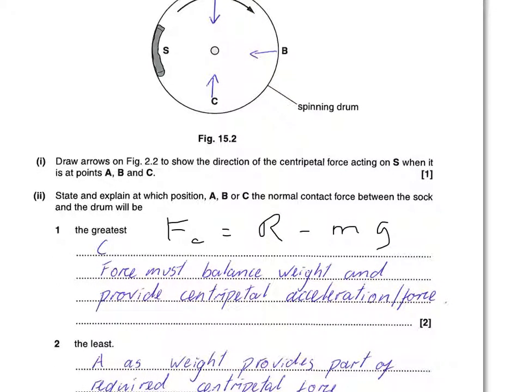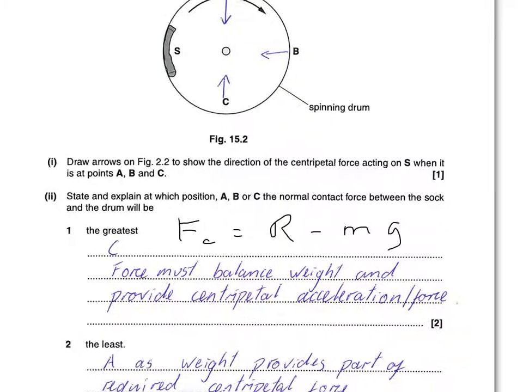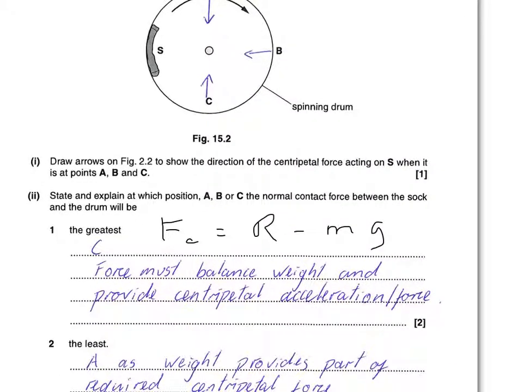Moving on, here's the challenge. State and explain at which position the normal contact force between the sock and the drum will be greatest and least. This really does need you to understand the physics of the forces involved. This first mark here for the answer C is a method mark, so if you get the answer wrong here, you'll get nothing for your explanation. But you need to think carefully about the forces involved.